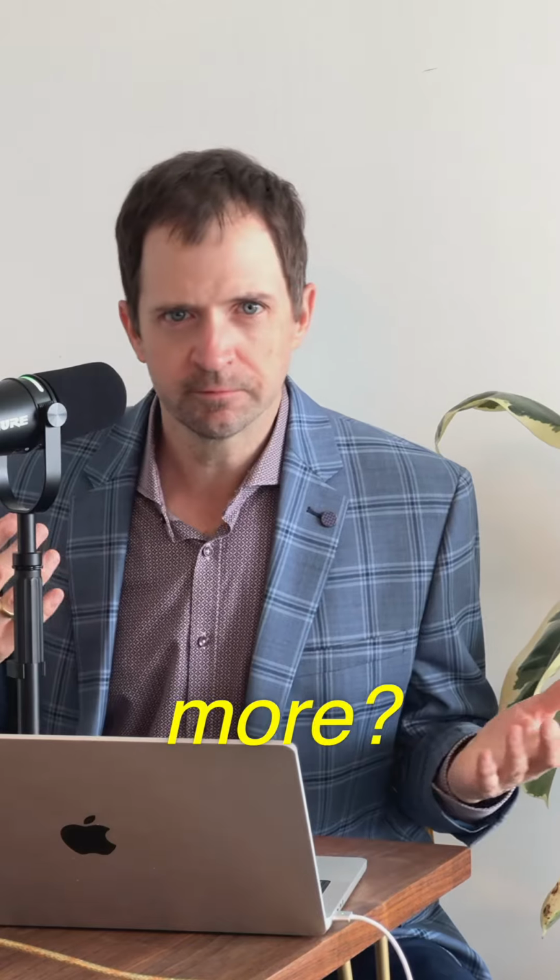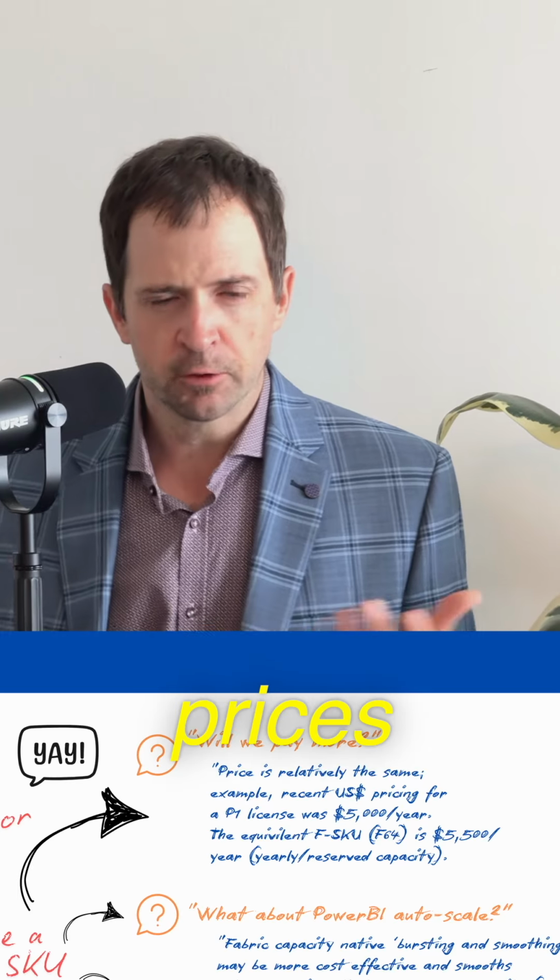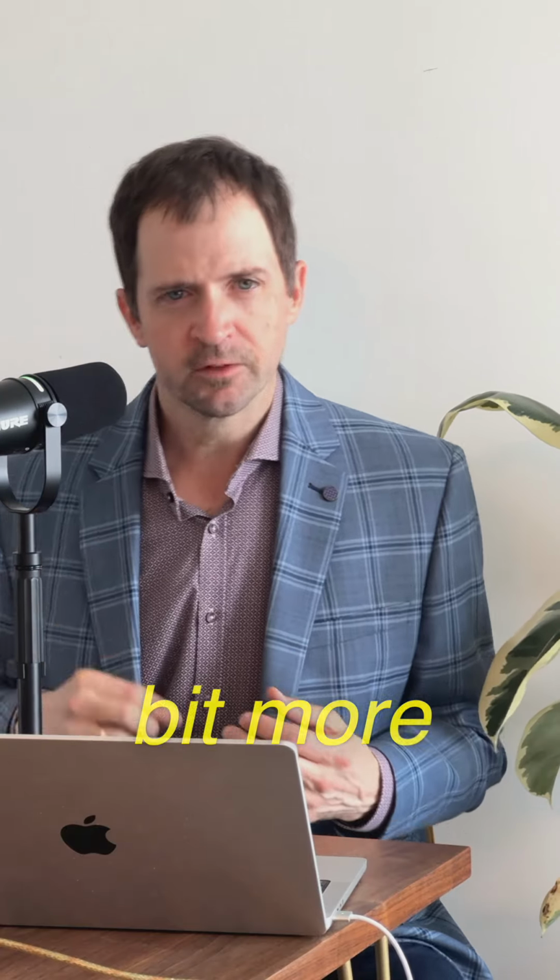Will you pay more? Not really. If you look at the example of a P1 SKU and an F64 SKU, the prices are reasonably the same, maybe a little bit more for the F SKU, but not very much. But the F SKU does open up additional Fabric capabilities and additional capabilities that were not part of the P SKU. I've been asked about autoscale.